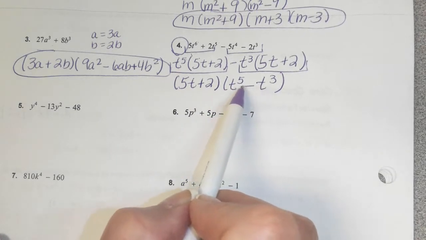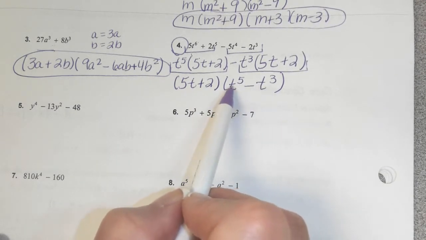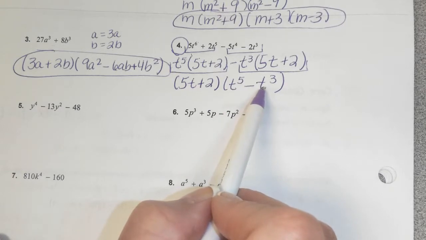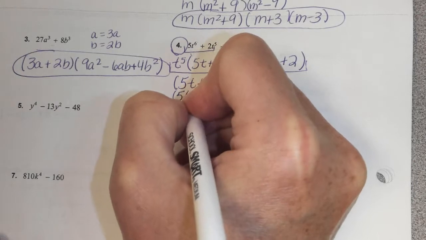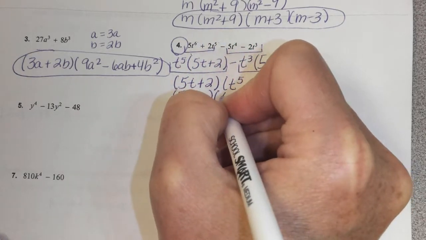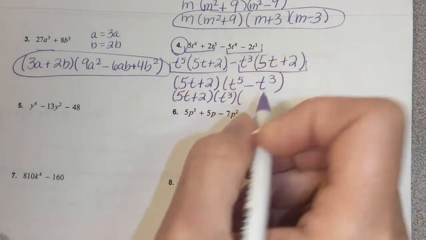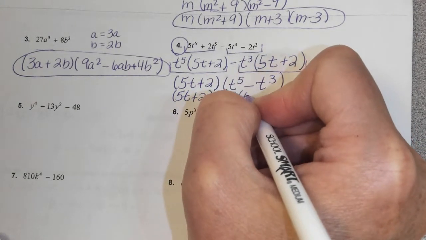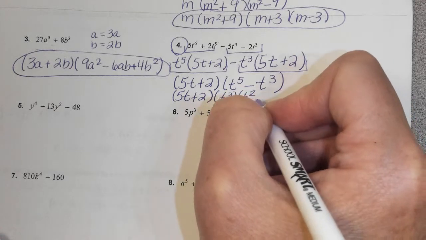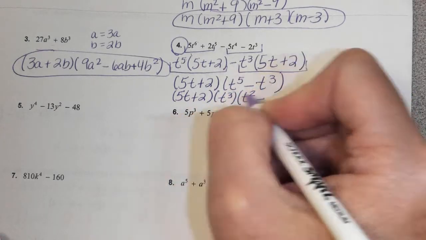What is the greatest common factor for these two right here? T to the third. So I'm going to go ahead and take a t to the third out of there. If I factor that out, t to the fifth divided by t cubed is t squared. Minus t to the third divided by t to the third is 1.